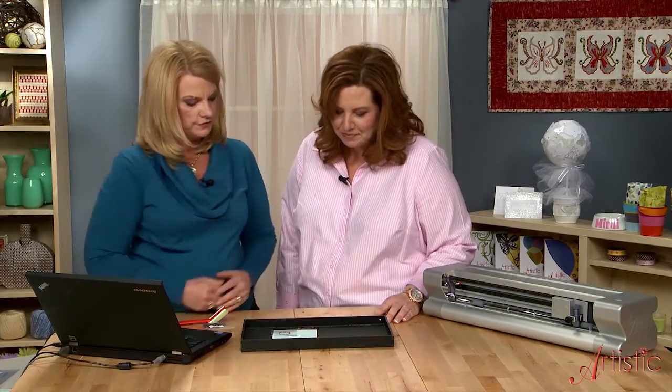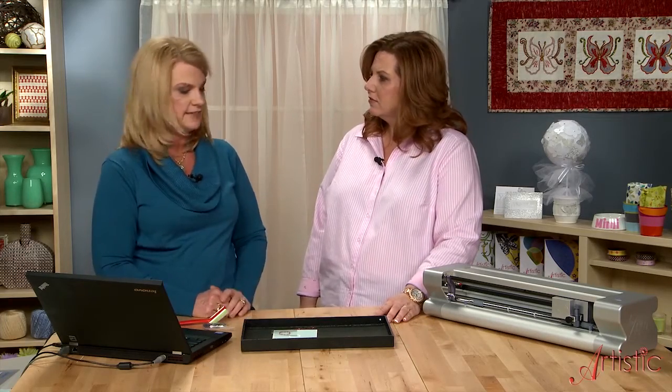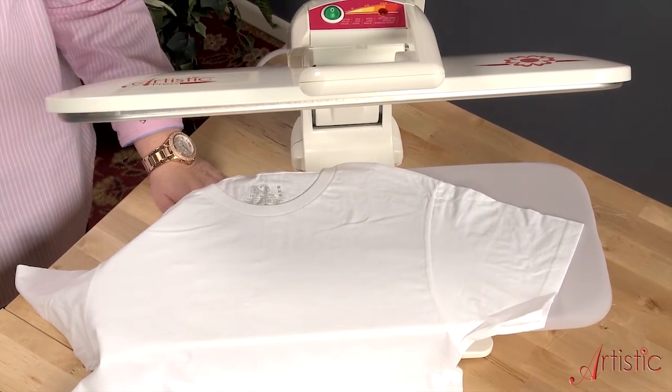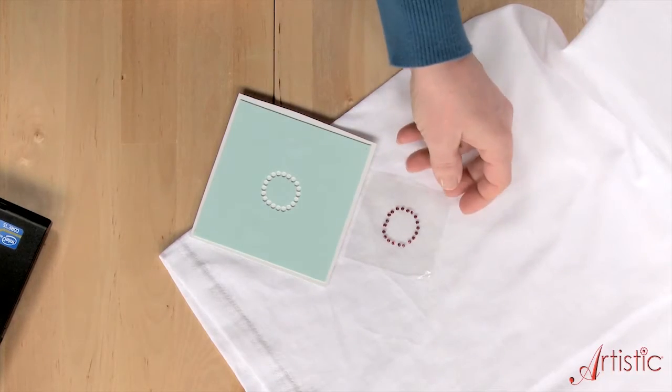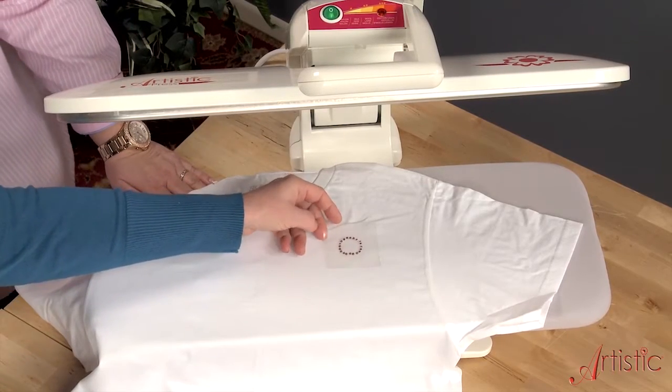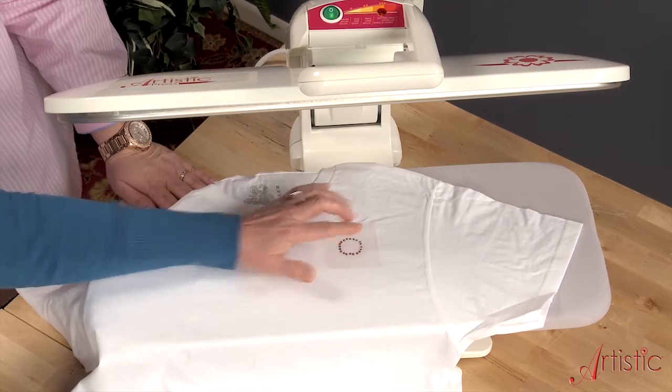That is awesome. So now what we're going to do is go and get the artistic press, and we're going to set that up, and I'm going to show you how easy it is to press these on. We now have set up the artistic press, and now we're ready to apply it. So all we're going to do is take our transfer tape. We're going to place the center of the flower where we want it, about like that.